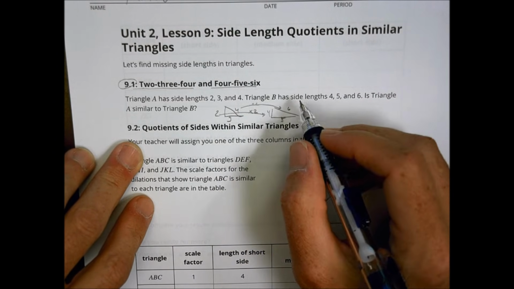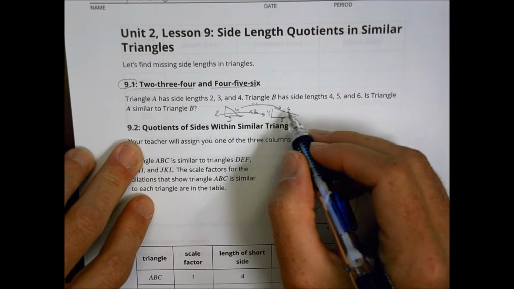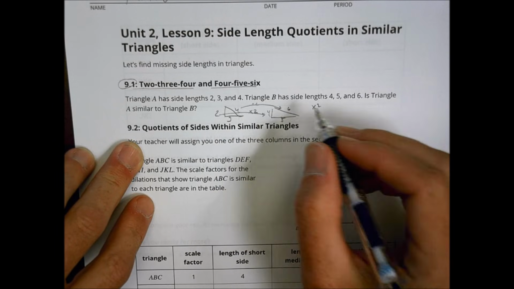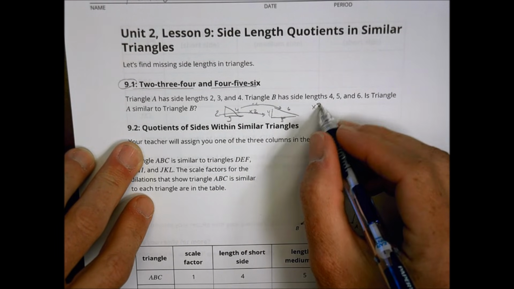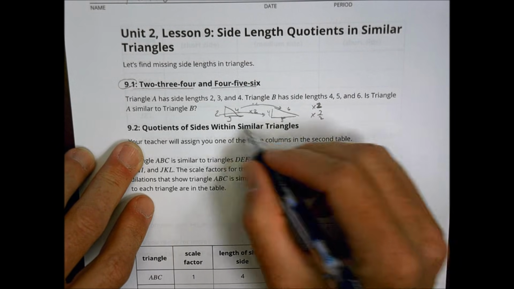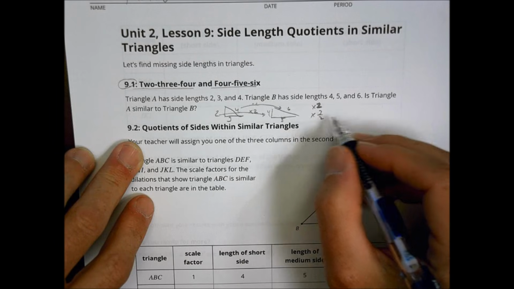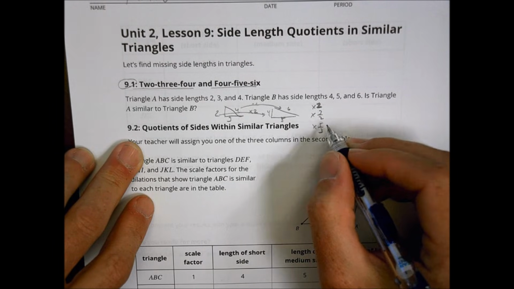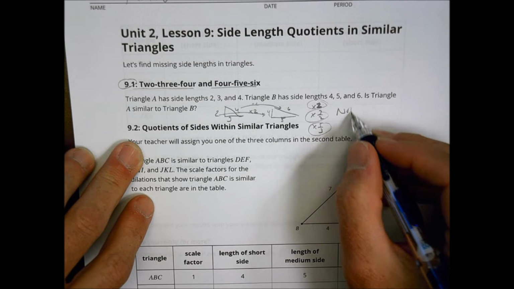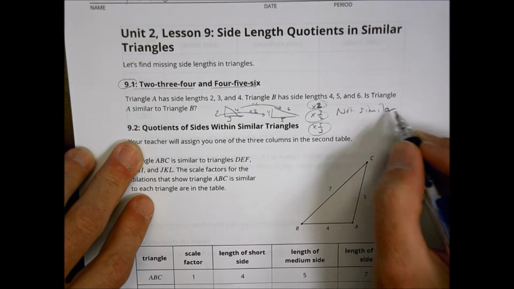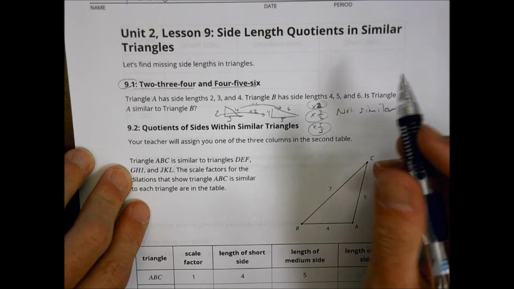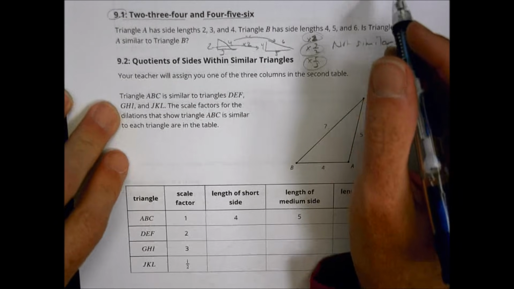They don't share the same scale factor. To go from 2 to 4 is a scale factor of times 2. To go from 4 to 6 is not a scale factor of times 2, it's a scale factor of times 3 over 2. And over here, to go from 3 to 5, that's a scale factor of times 5/3. These are all different scale factors, which means it's not going to be a similar triangle. This needs to be the same number for all three. If you had just 2, it's not going to work. So it has to be for all three.